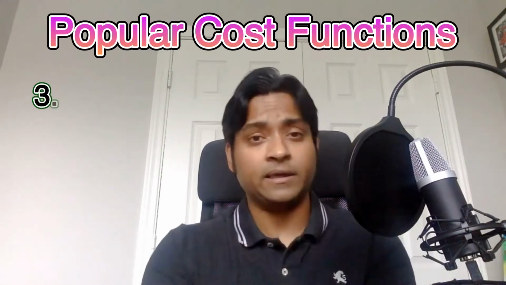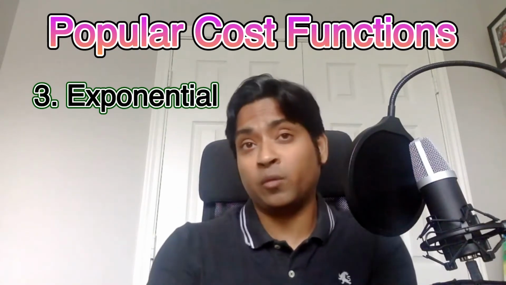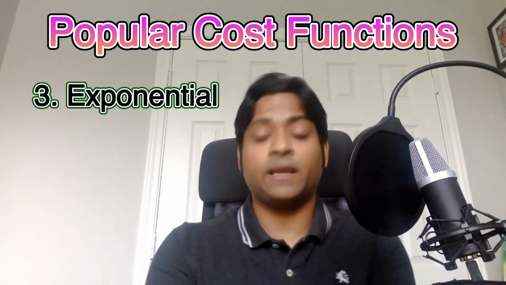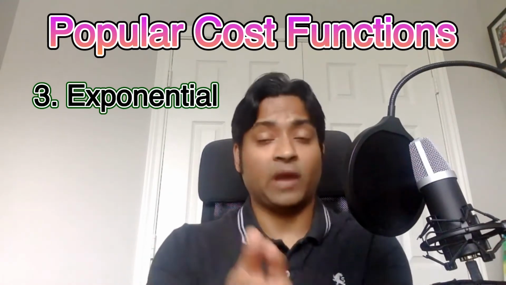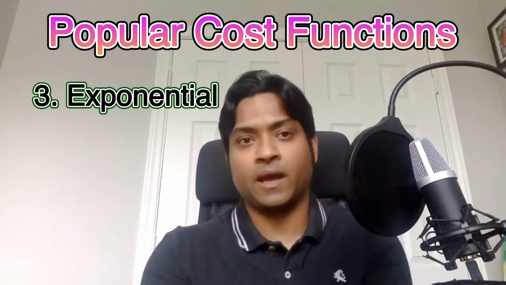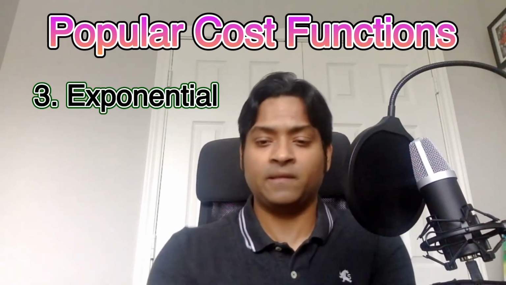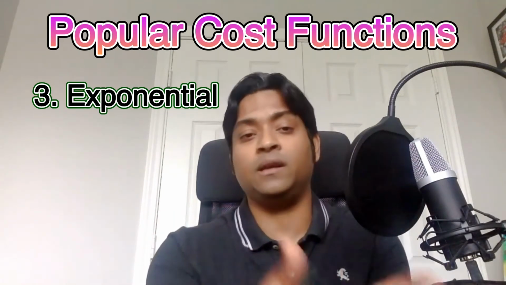There's another important cost function that's becoming popular recently. It's called the exponential cost function, which you can use with the AdaBoost optimizer. The AdaBoost optimizer is actually one of the best performing optimizers right now, because in certain cases it performs better than SGD and Adam.